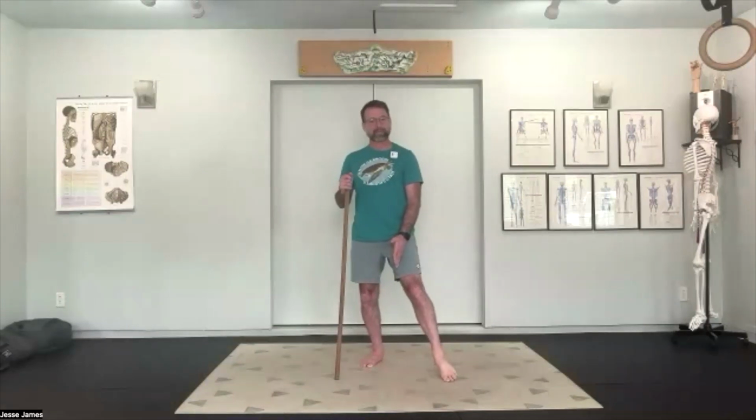We're inhaling as we shift onto it, exhale as we shift off. I want to feel that light stretch in the arch of the foot. And on this one right now, the heel is not touching the floor. We're just loading into that arch of the foot and then shifting that weight back.